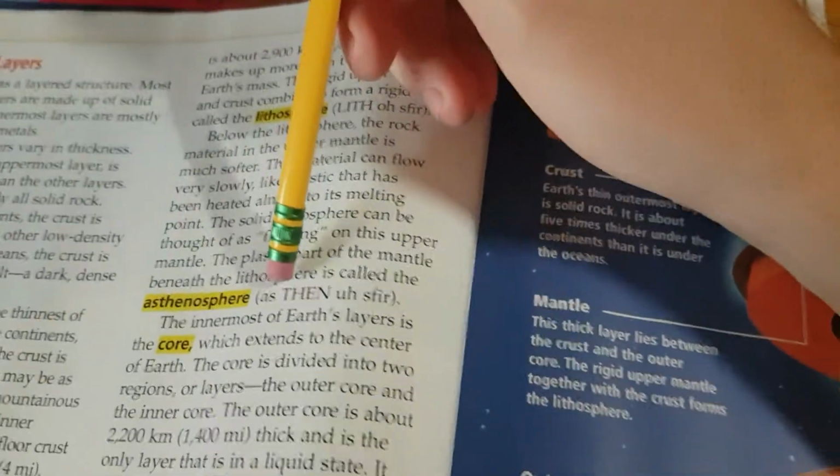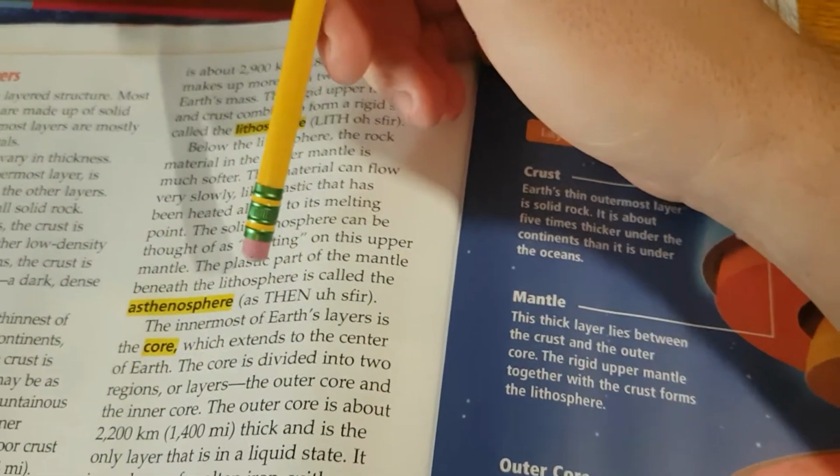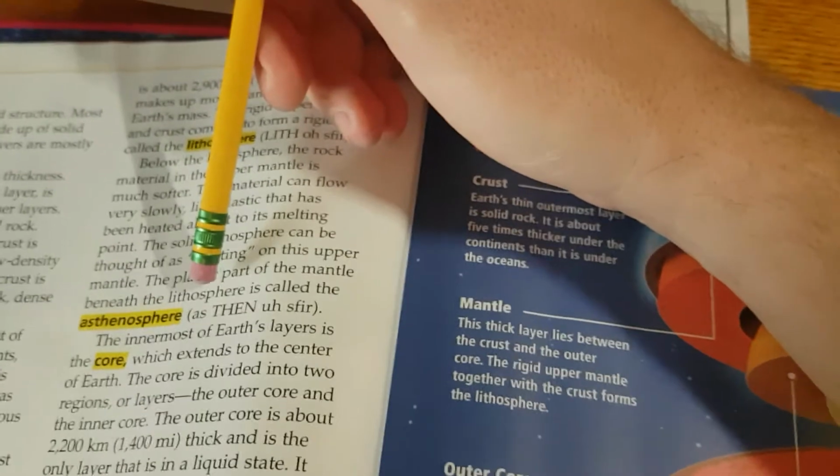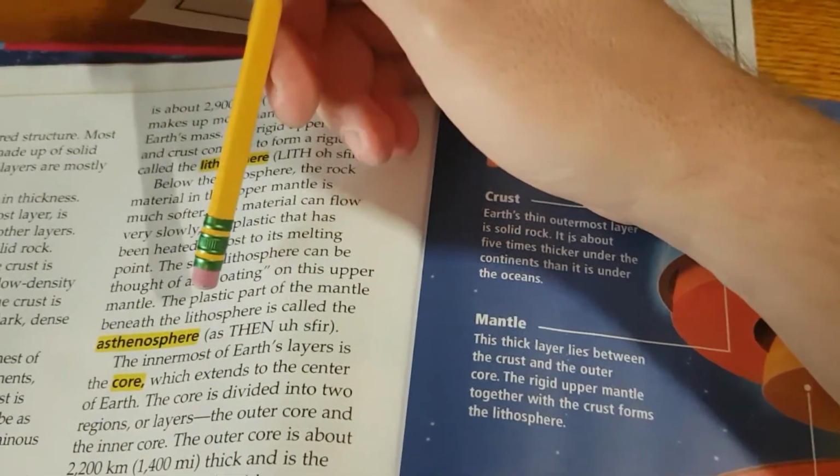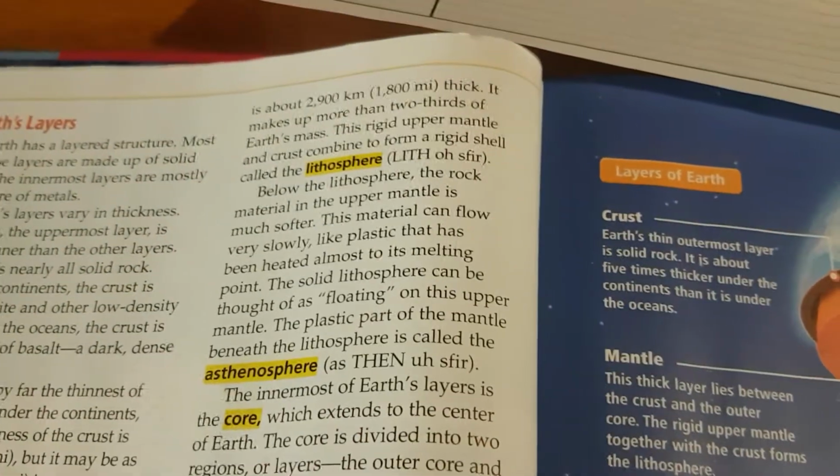Now, when they say plastic, they don't mean it's literally made out of plastic material like this pencil sharpener. They mean plastic like it's a little bit softer. It's not hard like rock. It's more like plastic where it can bend and break or twist and those kind of things. So let's go ahead and put that.